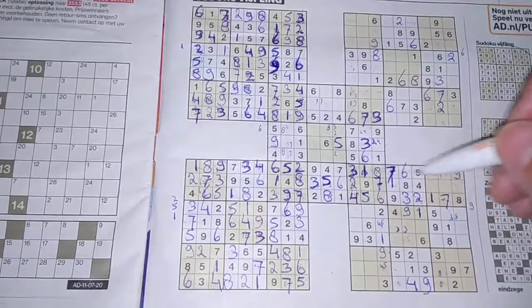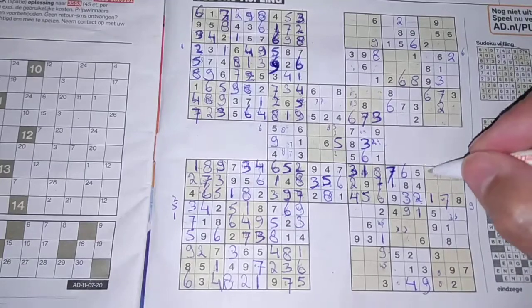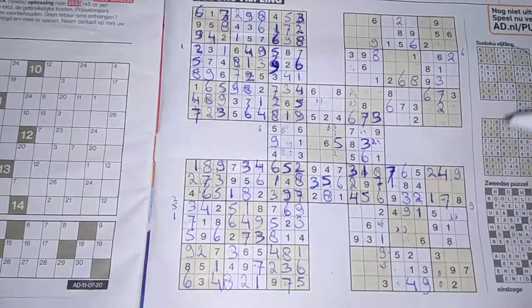2 numbers left in this row for the numbers 4 and 2. 4 and 2. We have a 2 here, no 2 there. 2 should be here, and the 4 goes there.